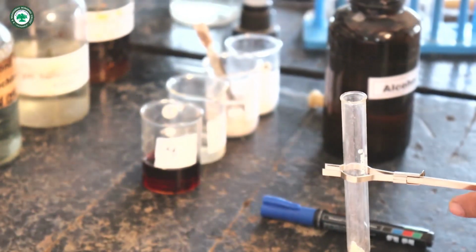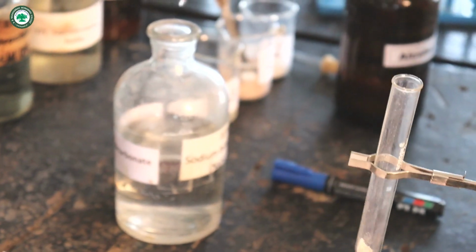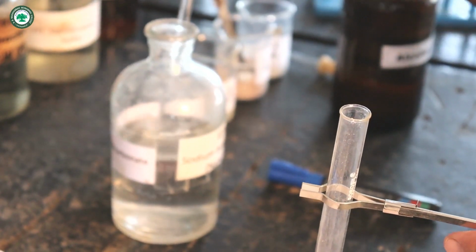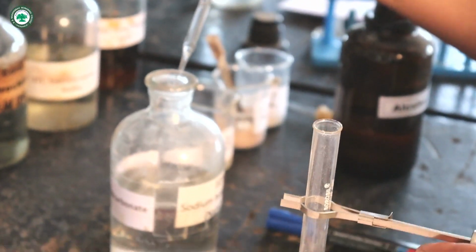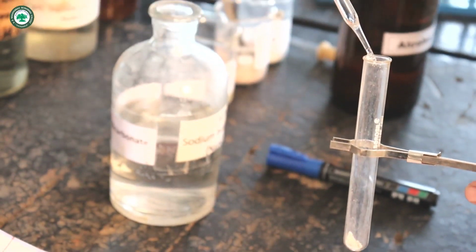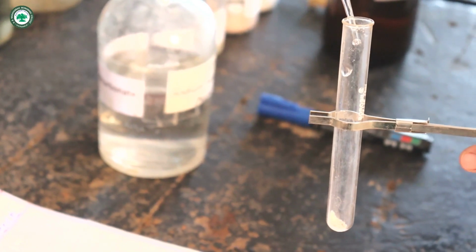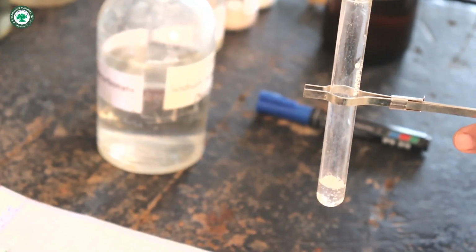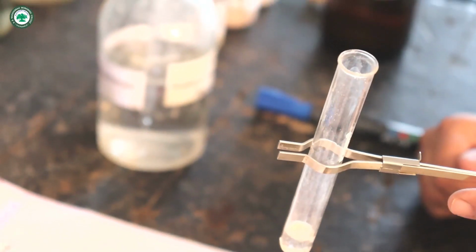Then add sodium bicarbonate solution. Observation: there is no brisk effervescence of CO2.